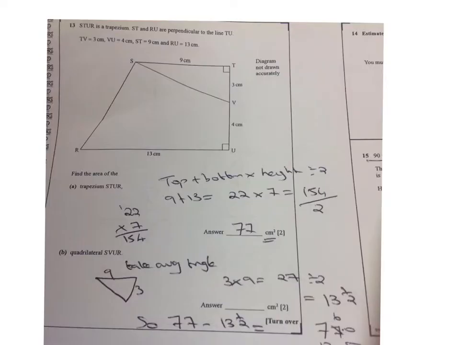Again, a straightforward question about trapeziums and triangles. They want the area of the trapezium STUR, which is this trapezium here. You don't have to turn it around. That's the top, that's the bottom, and that's the height. The height is 7. So 9 plus, again non-calculator, 9 plus 13 is 22. 22 times 7, over here I've done a sum to give me 154. I'll just show you how to do it. 7 times 2 is 14, put down your 4 and carry your 1. 7 2s is 14 and 1 is 15. So 154 divided by 2 gives you 77.